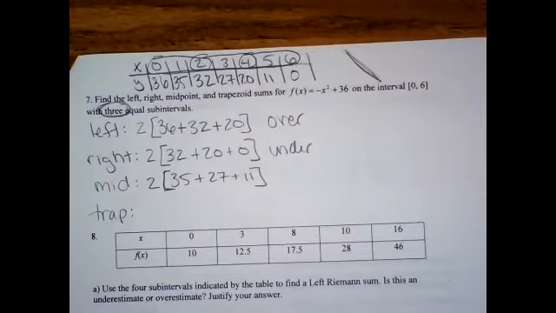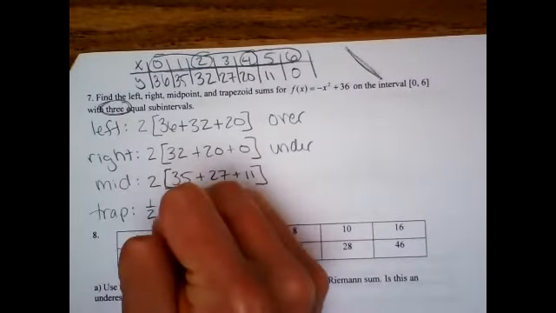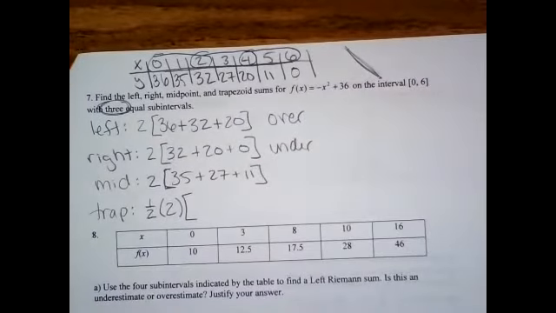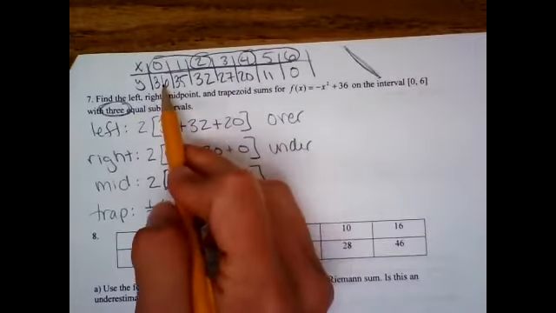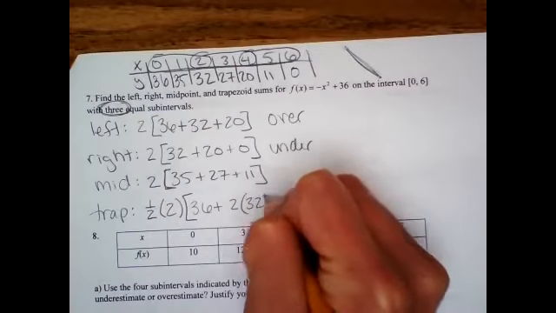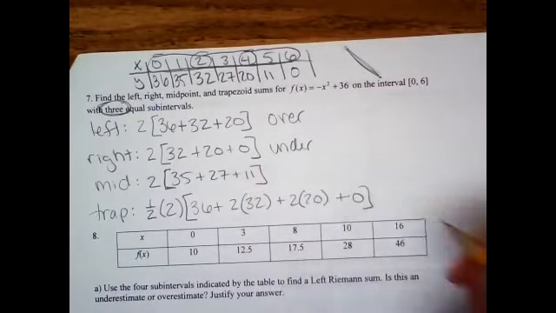Your formula for a trapezoid is 1/2 times the height, so 1/2 times 2, the length of the subinterval. You're going to use the first one and the last one once, and then all the ones in the middle twice. So it'll be 36 plus double the 32, double the 20, and then the 0 just once.